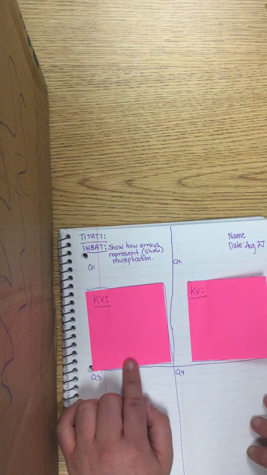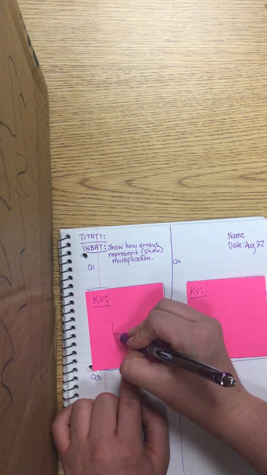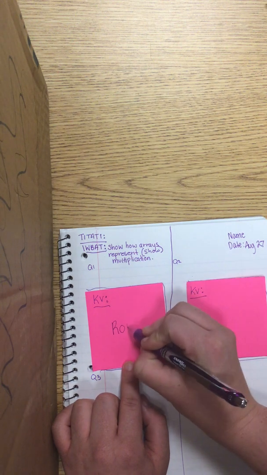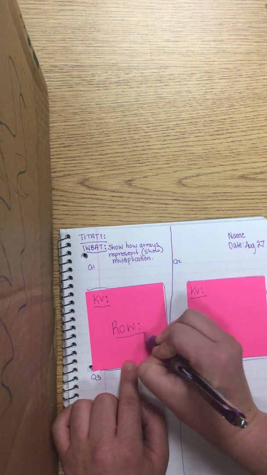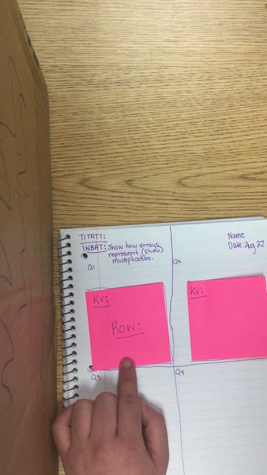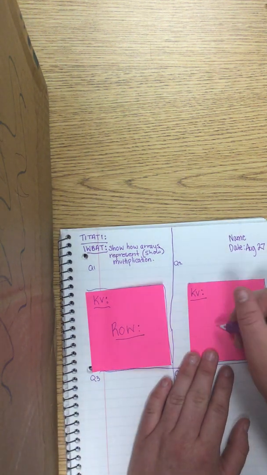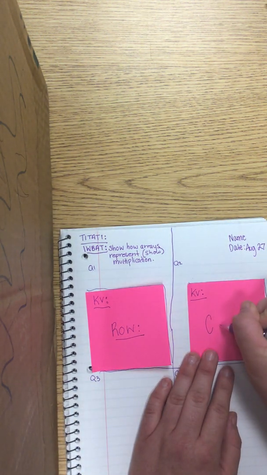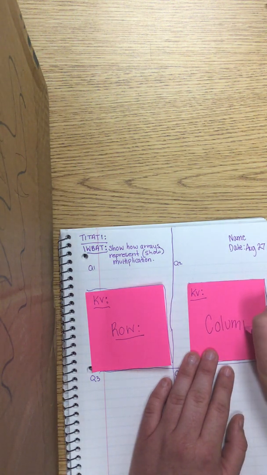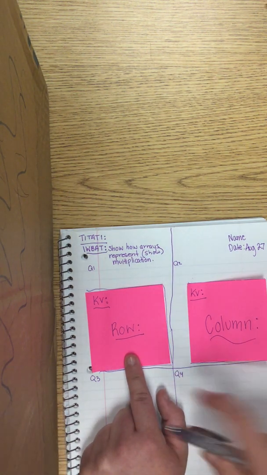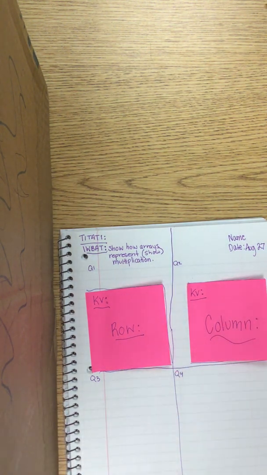Okay, so our first key vocabulary is going to be row. A row. Let's think. What is a row? Maybe this will help. Our next word is a column. So our key vocabulary is rows and columns.